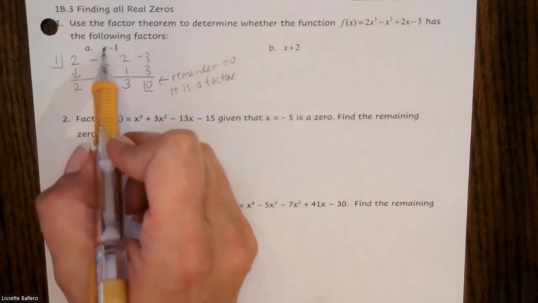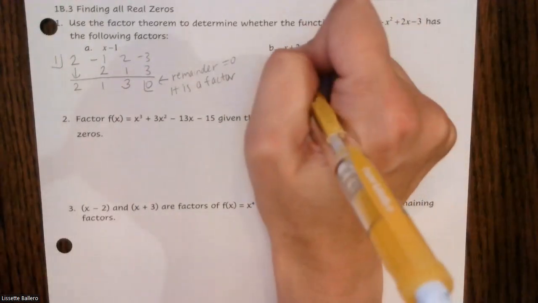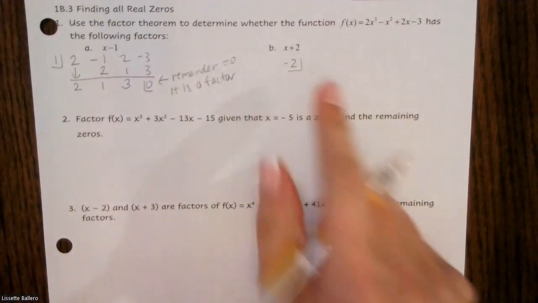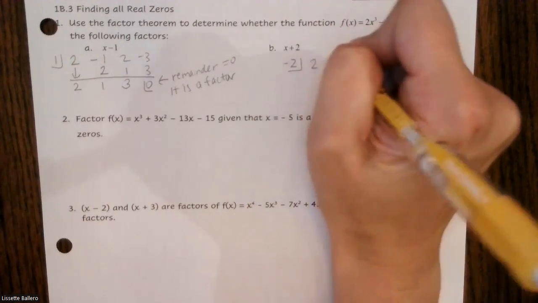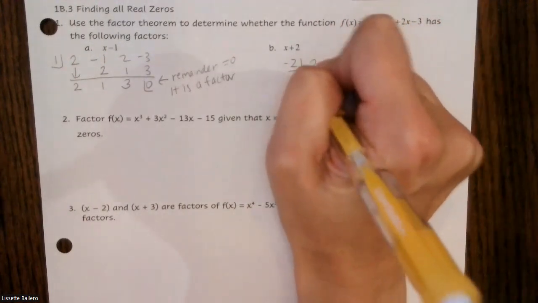So we've got this polynomial, x minus 1 is one of my factors, so 1 would be one of my roots. All right, we're going to do the same thing here for this second one, and so -2 would be what makes that 0, so that's what's going to go in that top. And then again, I'm going to use my coefficients of 2, -1, 2, and -3.